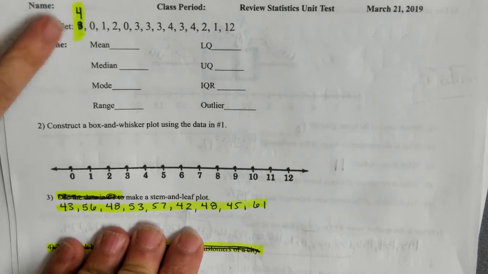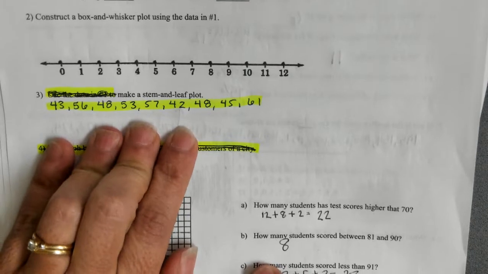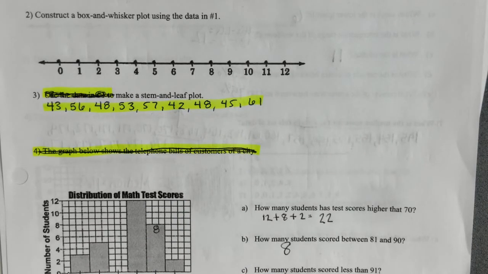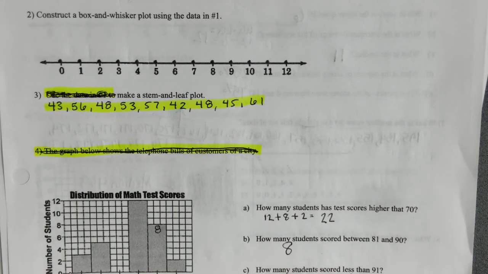So did everybody change that to a 4? Okay, let's slide it up so y'all can see it. So we're just going to make a stem and leaf plot with those numbers. It'll be easier that way. And you might want to take that off. We just left it. It's an oops. We just don't need it, where I highlighted that.